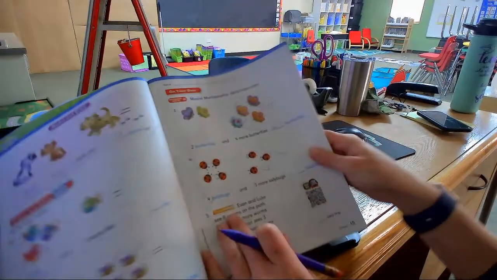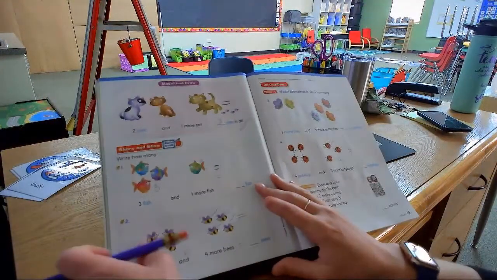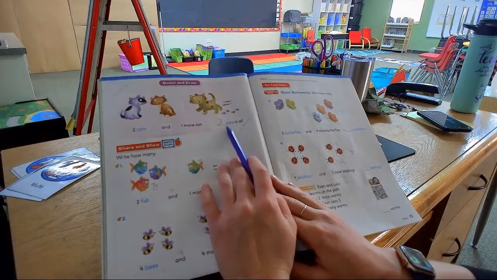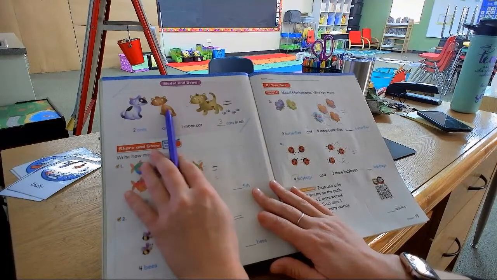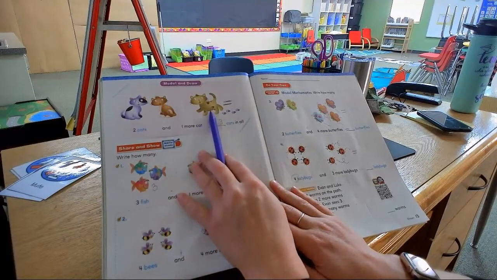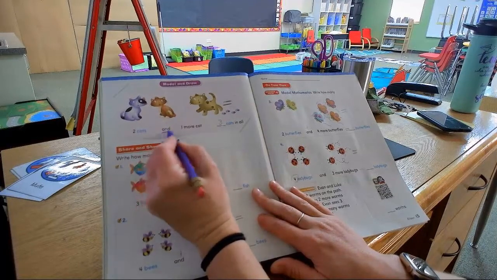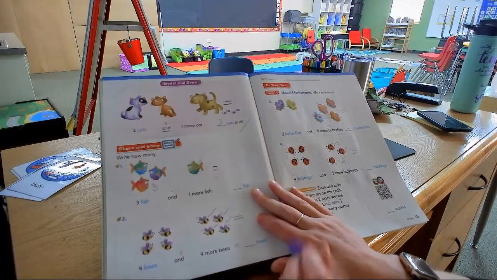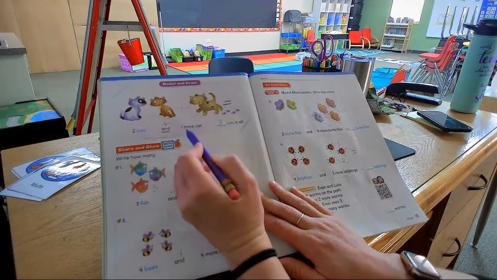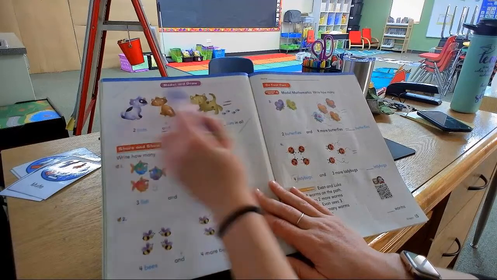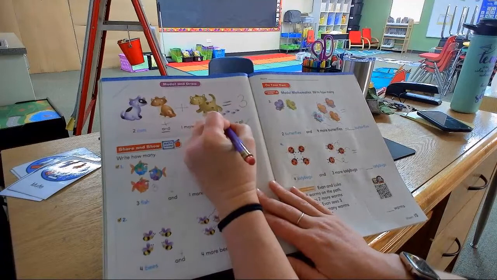Next page, we have some model and draw. This one gives us the answer because it's just showing us how to walk through the problem. 2 cats and 1 more cat equals 3 cats in all. If you see the word and, you want to add 2 cats and 1 more cat. All together, we have 3 cats. So we put a 3.